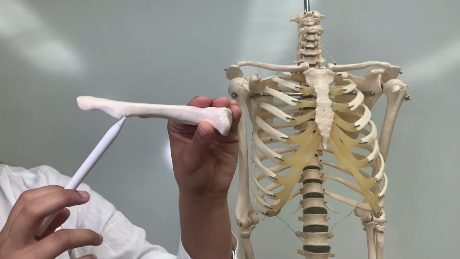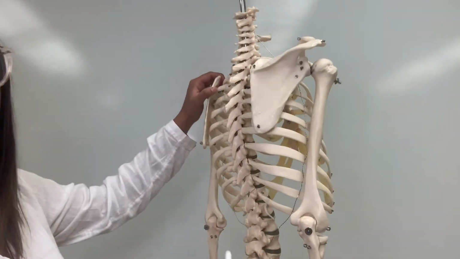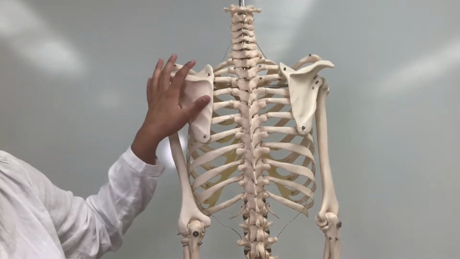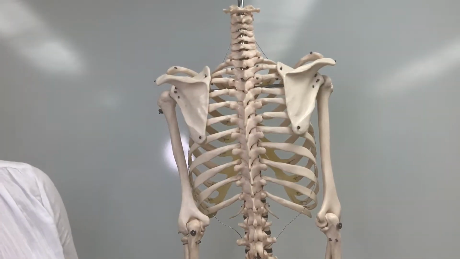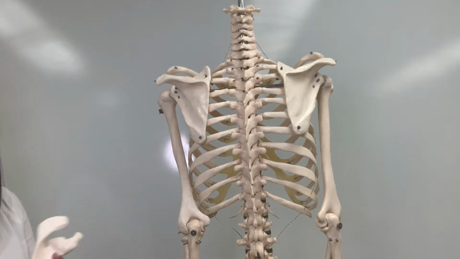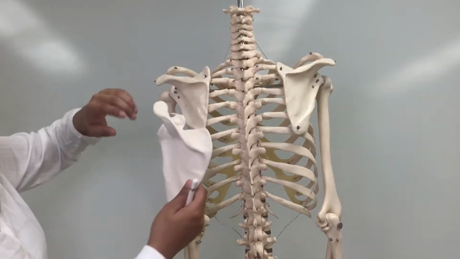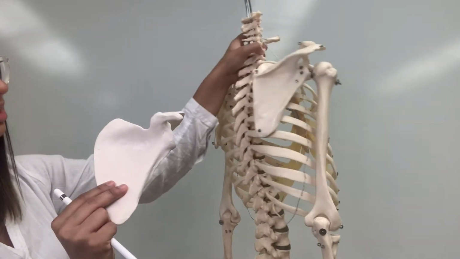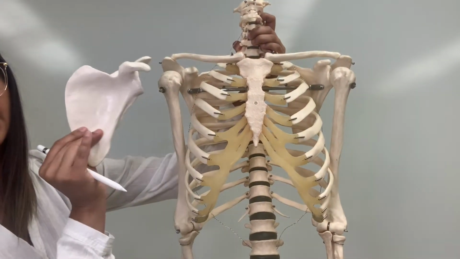What I've done here is turn our skeleton around so we can see our scapula. This would be your scapula. We're looking at the posterior part of the scapula, and if we turned it around and looked at it from here and the rib cage were gone, then we'd see the anterior side.